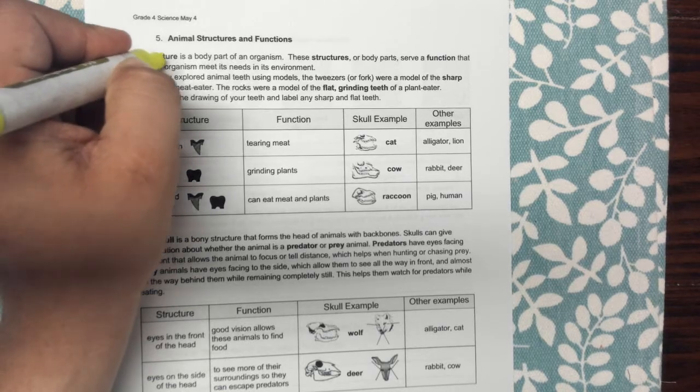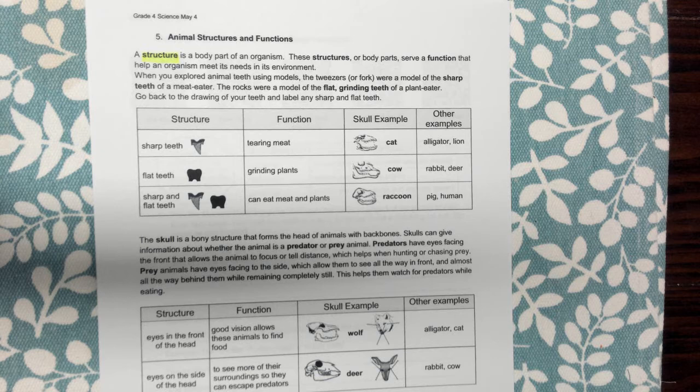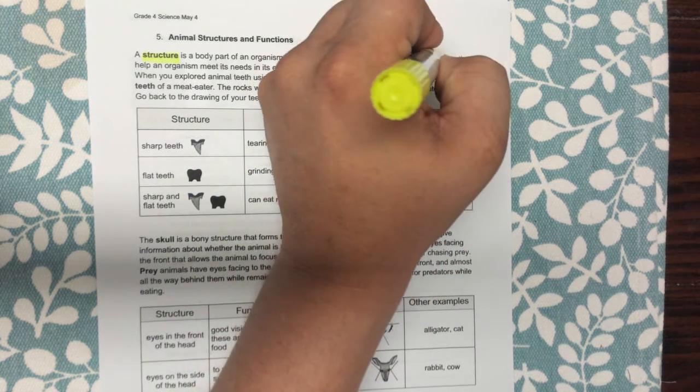So the first word we're going to see is structure. Any structure that you have, whether it be an animal, plant, or non-living material, is just going to be part of an organism. At this point, because we're talking about animals, we're talking about a body part of an organism. And structures serve a function that helps an organism meet its needs in its environment. So that's what the word function means.